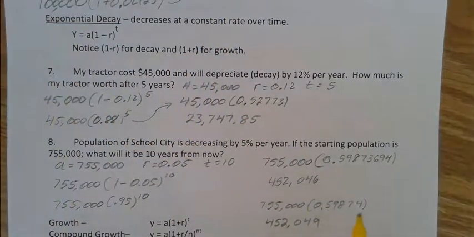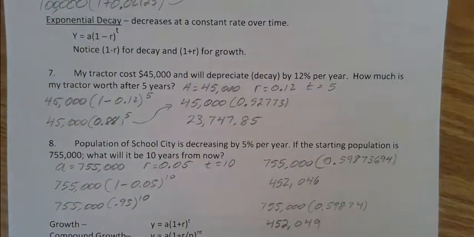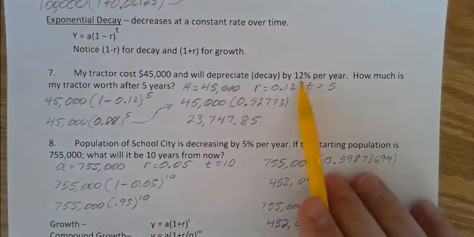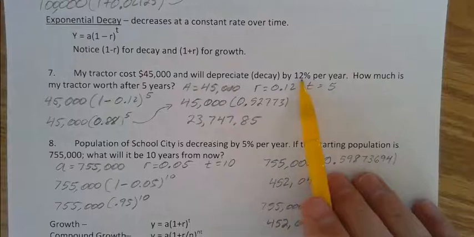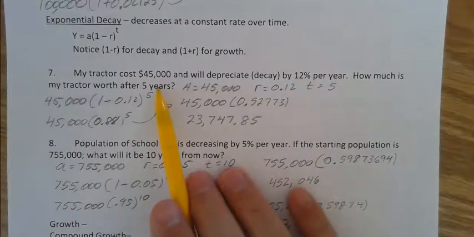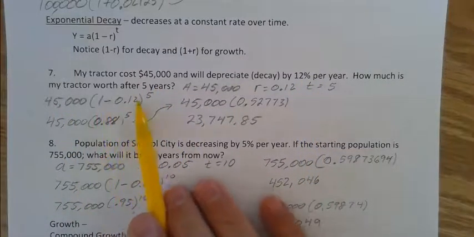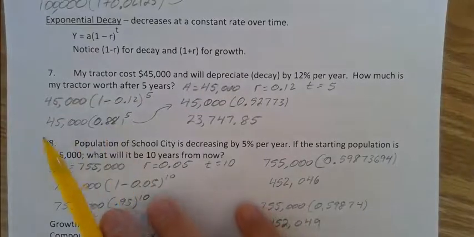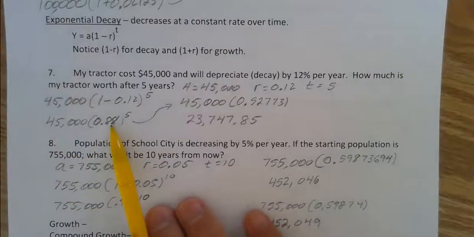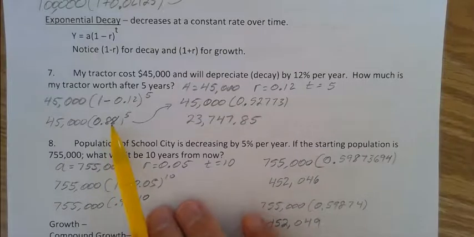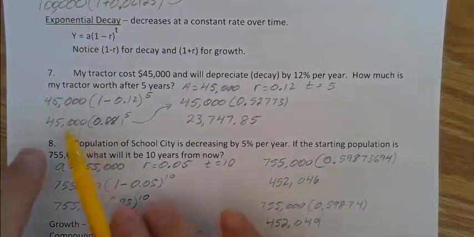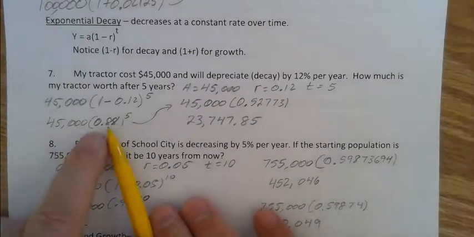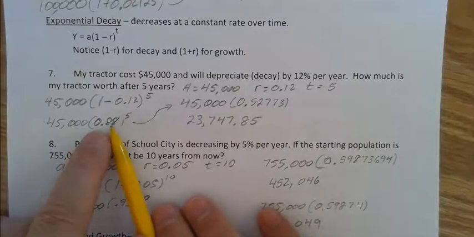So number 7, my tractor costs $45,000 and will depreciate, decay, by 12% per year. So how much will it be worth after 5 years? So 1 minus the 12% is going to be 0.88. Okay, so after 1 year, your 45,000 is going to be 88% of the value. But then it keeps going after each year. So 45,000 times 0.88 to the 5th.